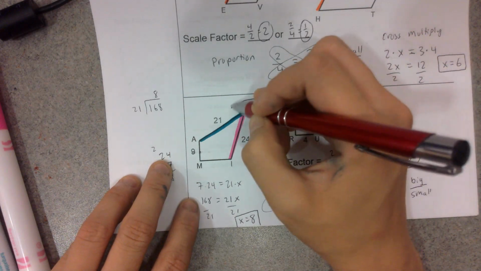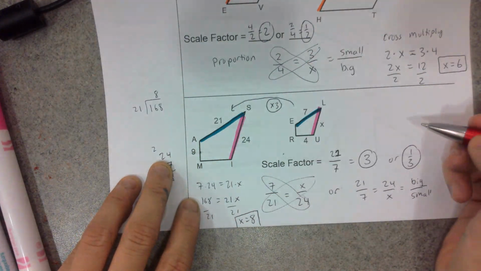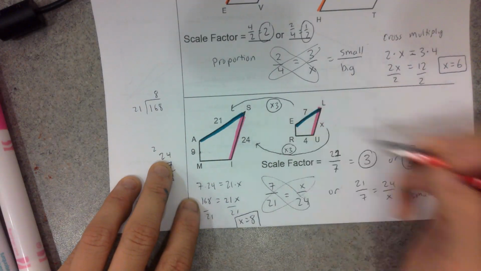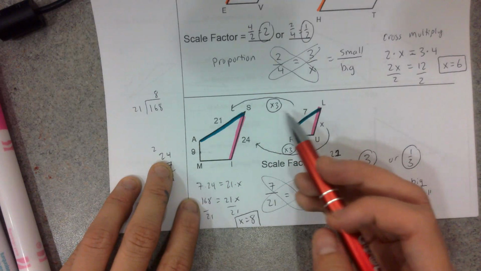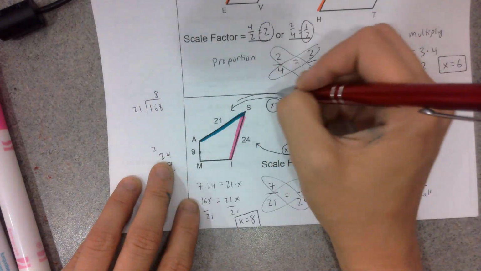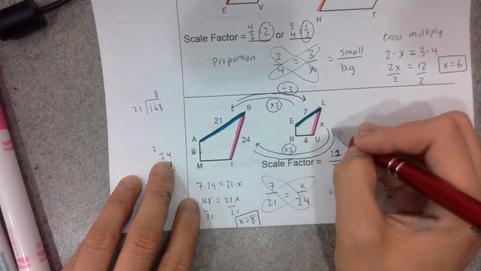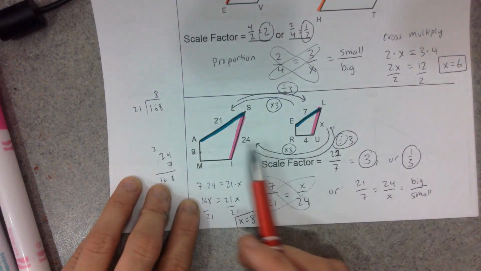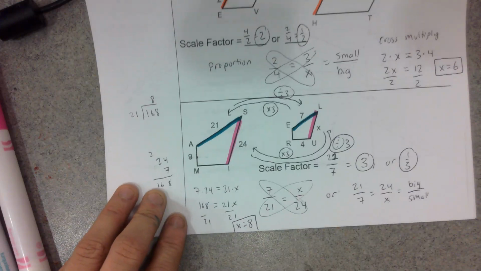This to this is times 3, right? Times our scale factor. So if we want to go this to this, we also need times 3. Or if we go the other way, 21 to 7, if we go this way, it's divided by 3. So 24 divided by 3 is 8. So there's a few ways to do this, but the proportion one is the one that we've been doing.